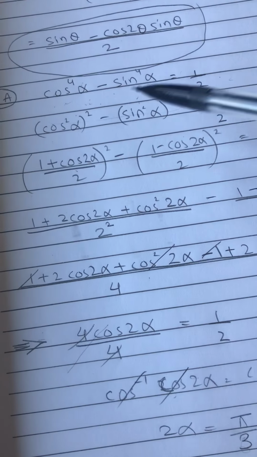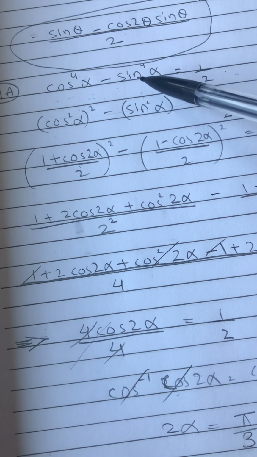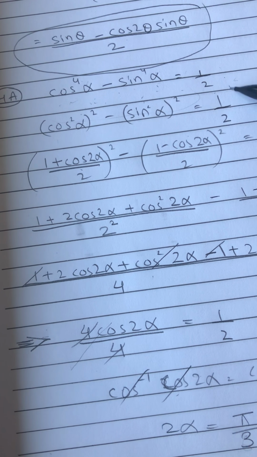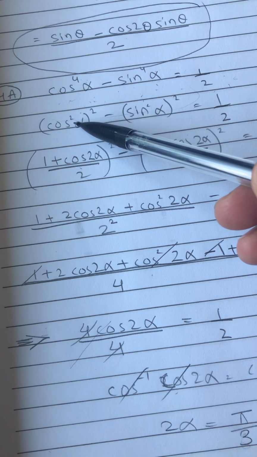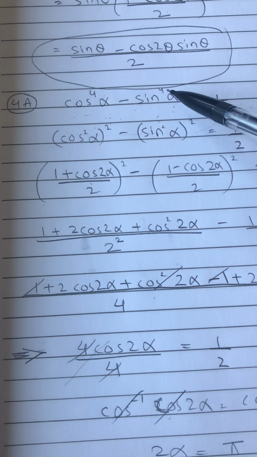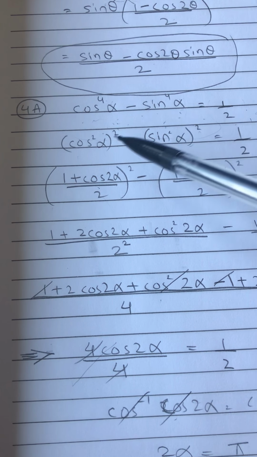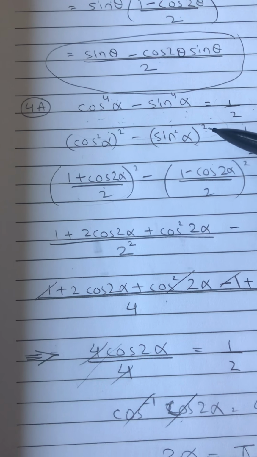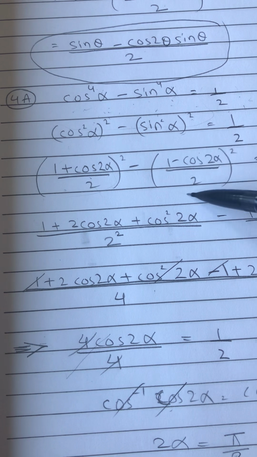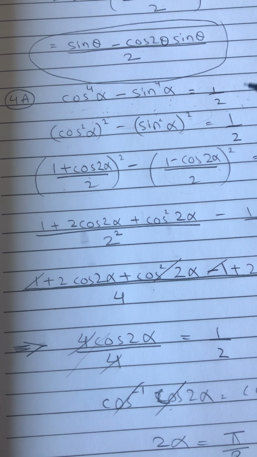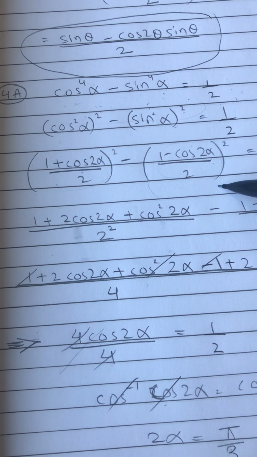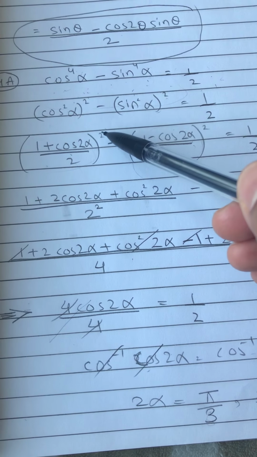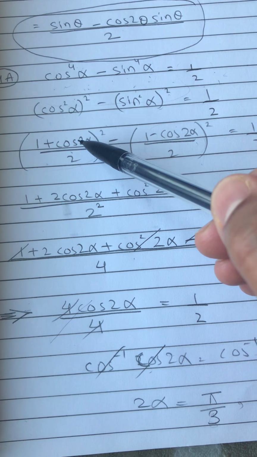This was our equation, cosine alpha to the power 4 minus sine alpha to the power 4 is equal to half. You could write cosine to the power 4 as cosine squared, squared, and sine to the power 4 as sine squared alpha, squared. Then for cosine squared alpha, you could use the power reducing formula. And then for sine squared, again you use the power reducing identity. There's a negative in the middle, so make sure you're using parentheses, and also because there's a square on top. Then make sure you're squaring the numerator and denominator.